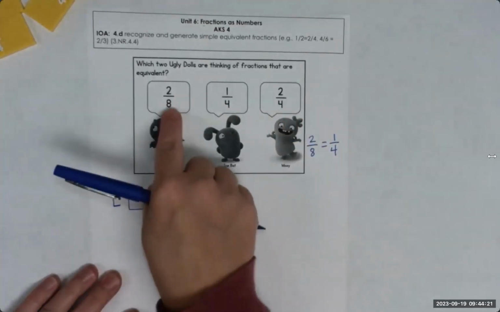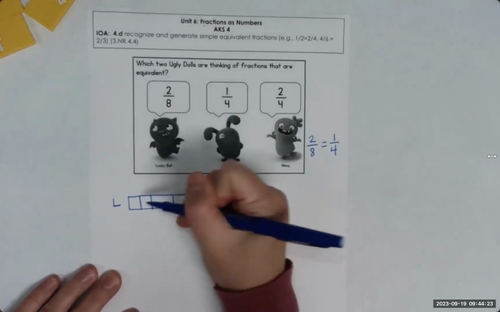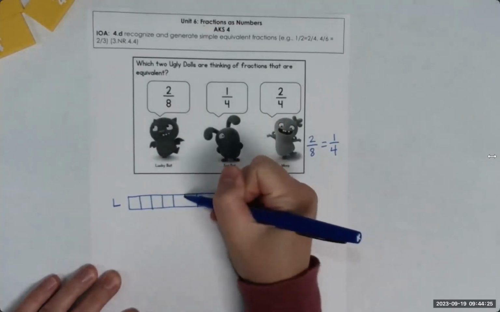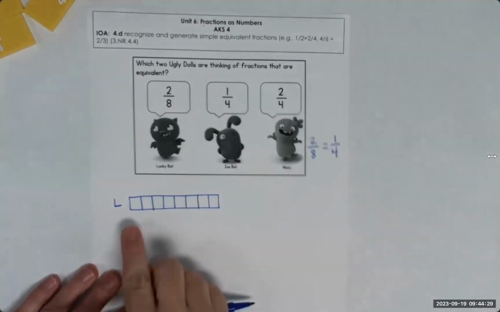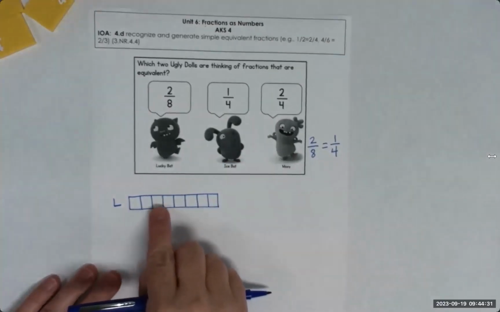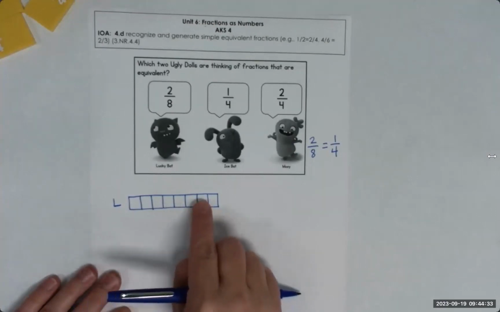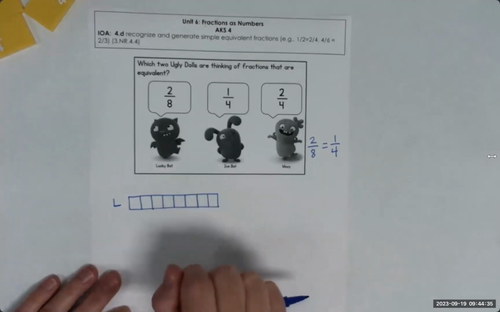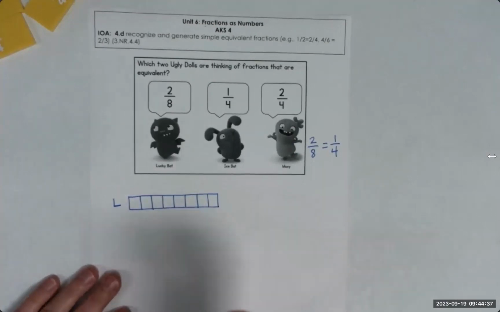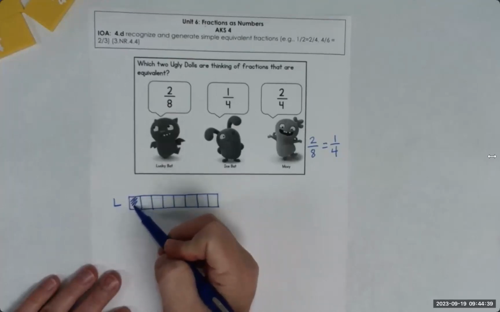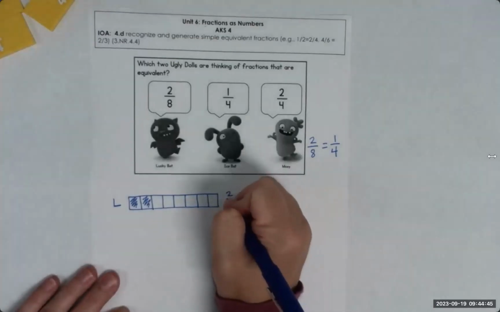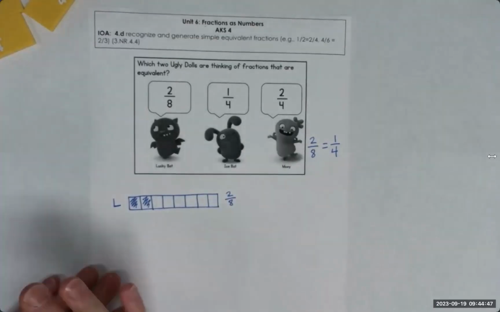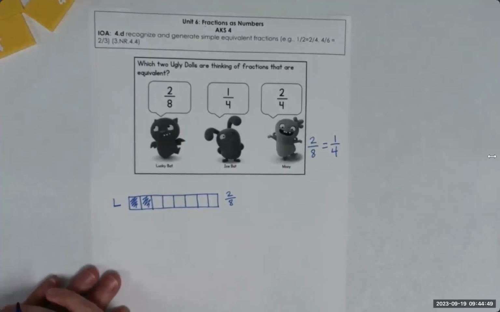So now I need to go to 8. I'm going to partition each 4th in half to get a total of 8 equal pieces in my whole. So let's count. 1, 2, 3, 4, 5, 6, 7, 8. Yes, I've partitioned my whole into 8 equal parts. And Lucky is thinking of 2/8. So I've shaded in Lucky's value of 2/8.